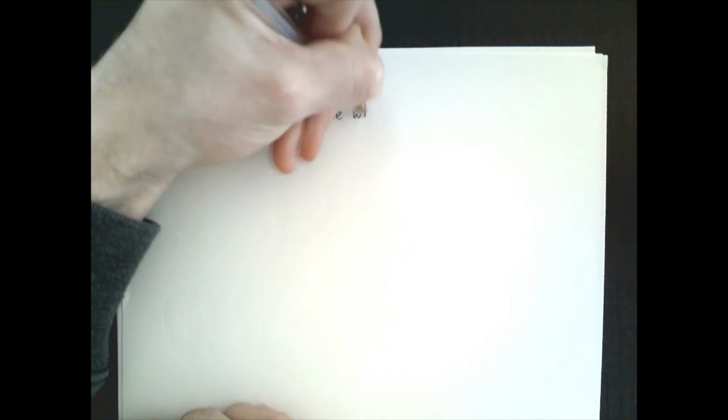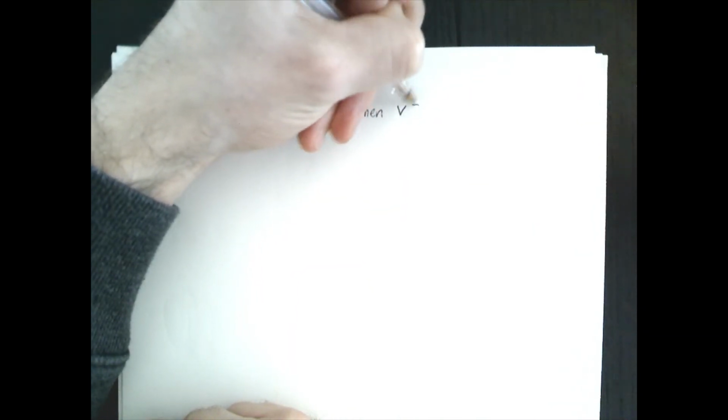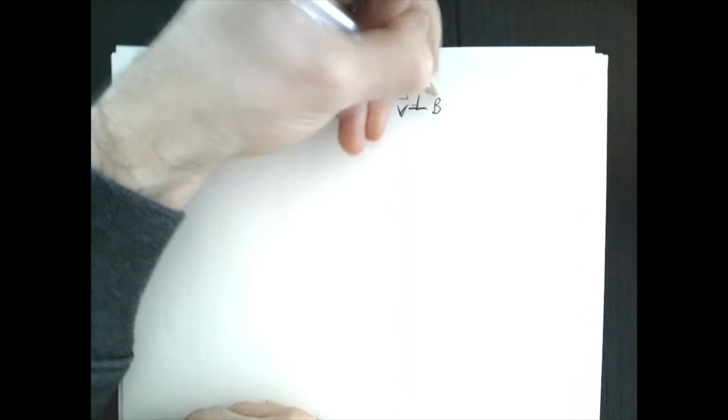So a charge in a field, you get maximum force when V is perpendicular to B. And this also results in a circular trajectory.